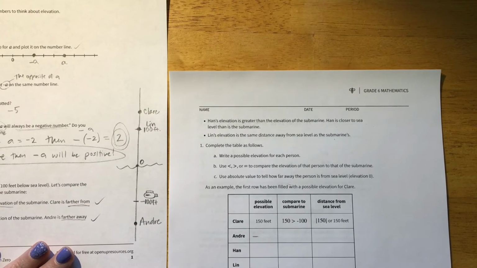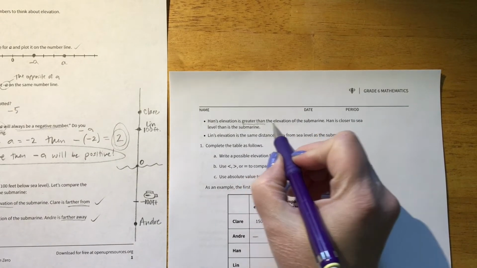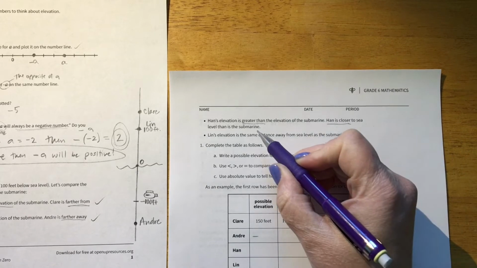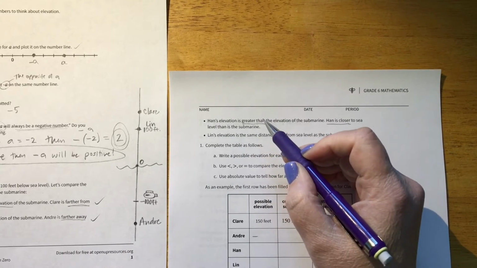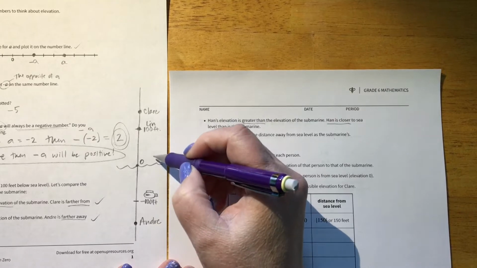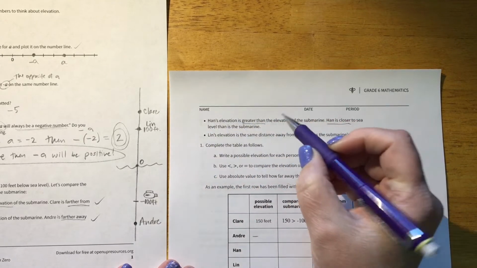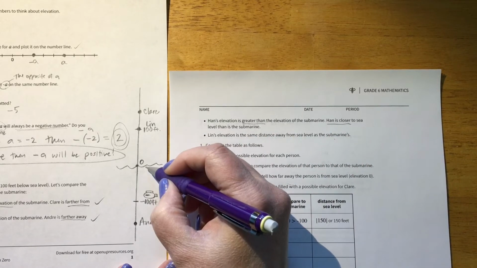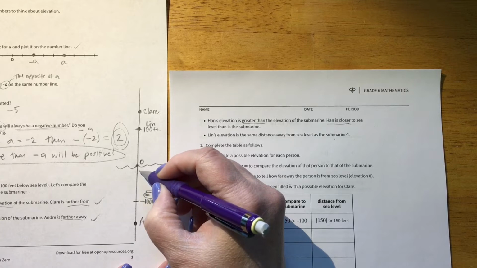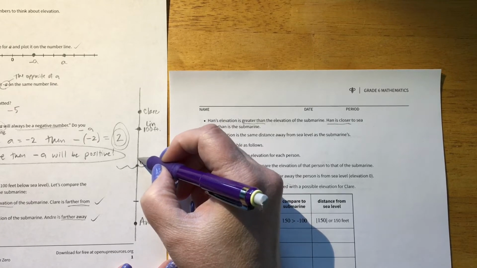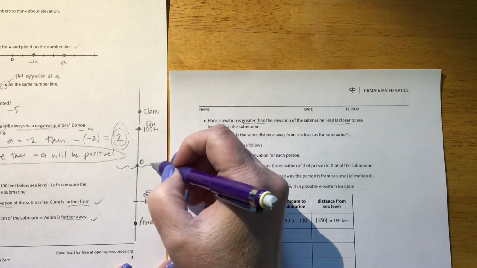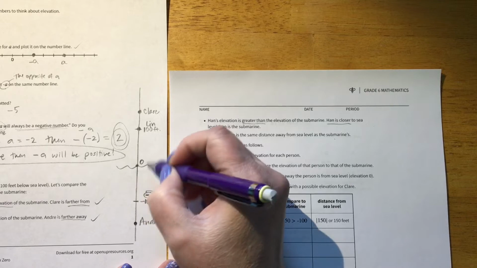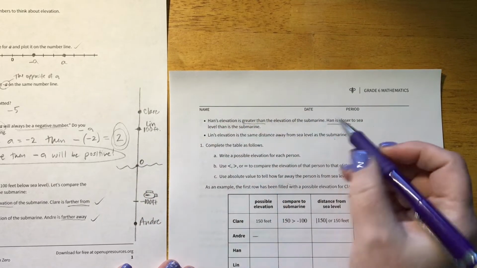All right, Han's elevation is greater than the elevation of the submarine, and Han is closer to sea level than is the submarine. Okay, so if his elevation is higher than the submarine, and he has to be closer to sea level, it makes sense that he would be somewhere in here. Now, could he also be above sea level and still be closer and above? Absolutely. So we can actually pick anywhere right around sea level and it'll obey both those rules.